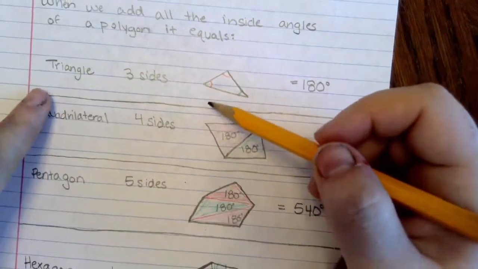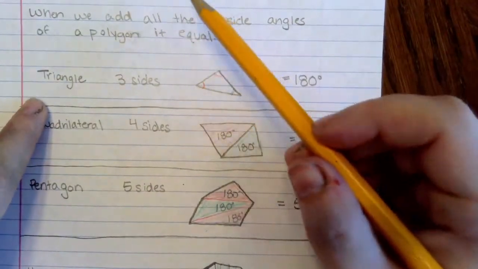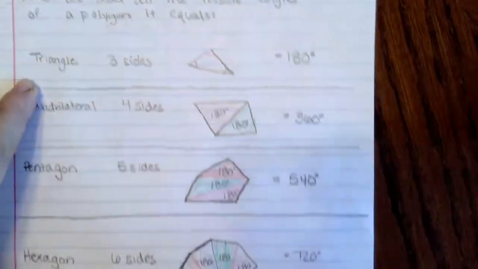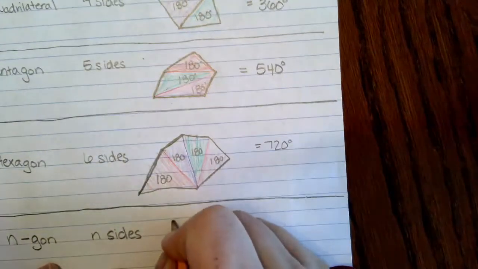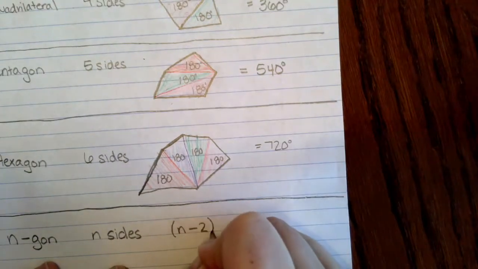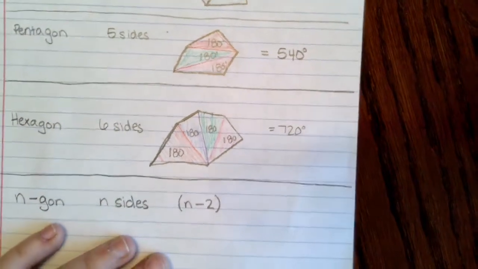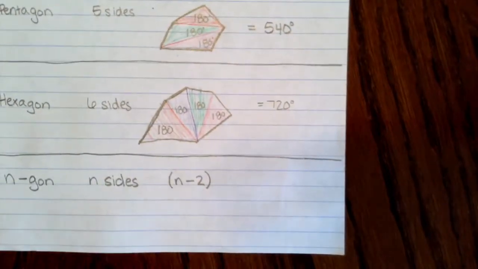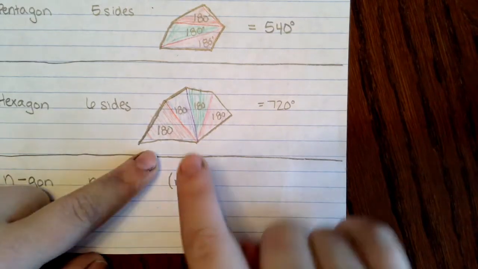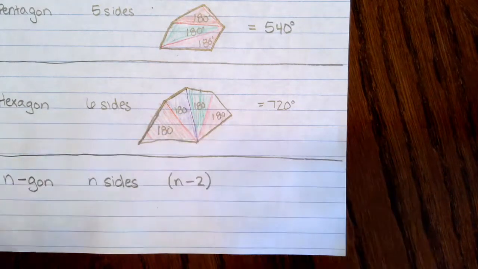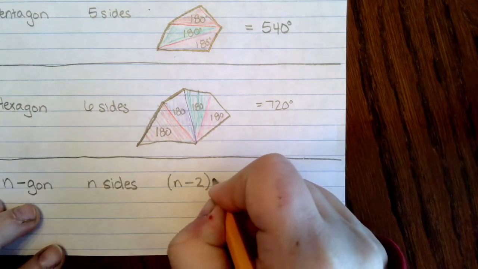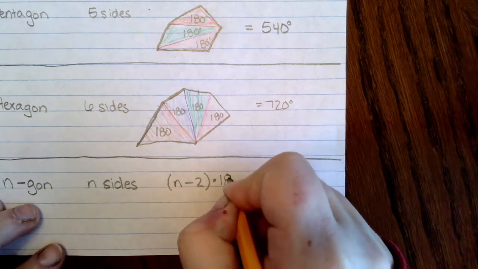So because we started with a triangle, we're skipping the first side and the second side, and we're just saying 3 sides means 1. We're going to do n minus 2, because that's going to tell us that when we have 3 minus 2, that would tell us that there's really 1 triangle. Okay, here if I have 6 sides, 6 minus 2 would be 4 triangles. 1, 2, 3, 4. And then each of those triangles we would multiply by 180 degrees.